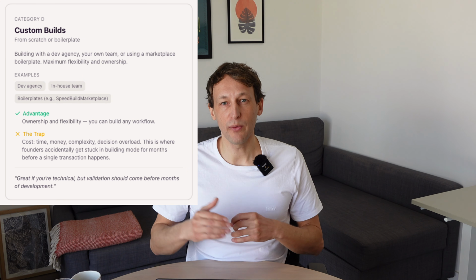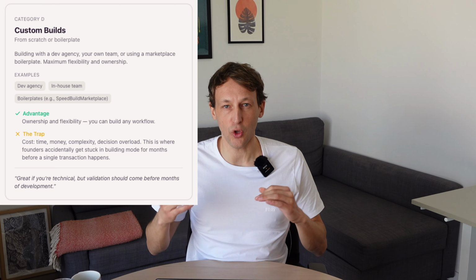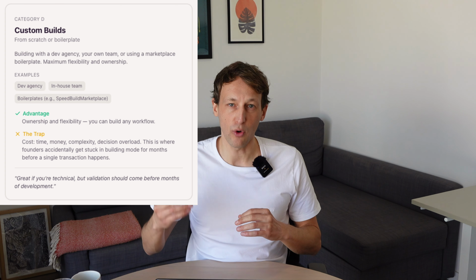And this can then also be where a lot of technical founders get stuck in building mode, so they keep on focusing on building the next feature and the next feature and the next feature without actually launching and then trying to get their first transaction on their marketplace. So now that you know the 4 categories, here's how you choose the right marketplace software for your marketplace.